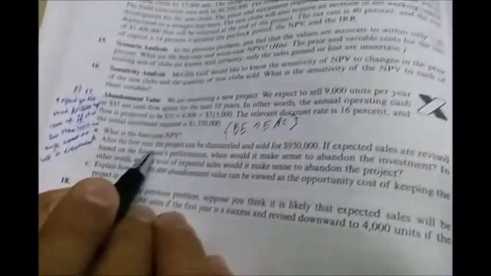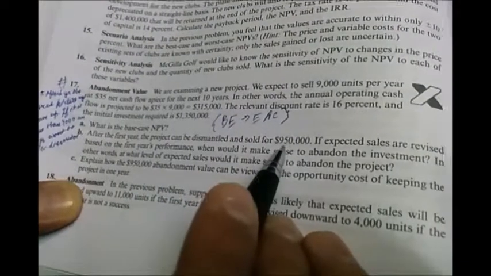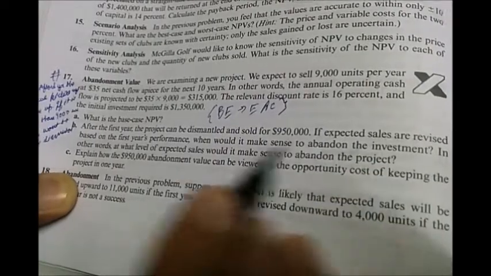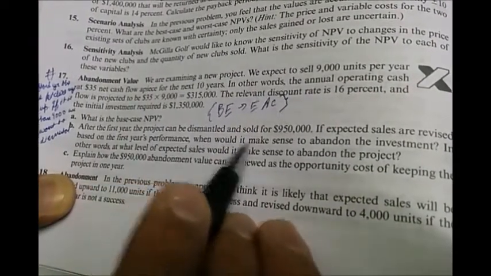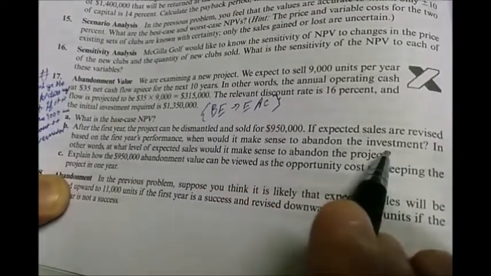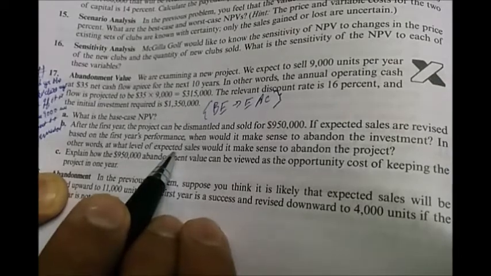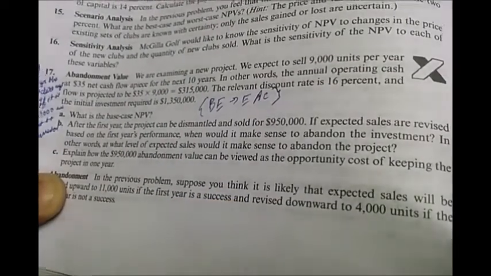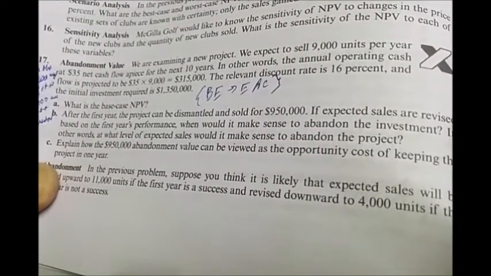Here it says after the first year, the project can be dismantled and sold at 9 lakh 50,000 if expected sales are revised based on the first year's performance. When would it make sense to abandon the investment? In other words, at what level of expected sales would it make sense to abandon the project? So we are going to find that particular quantity. Then when should we abandon the project?